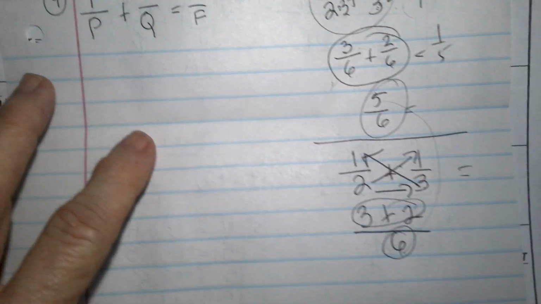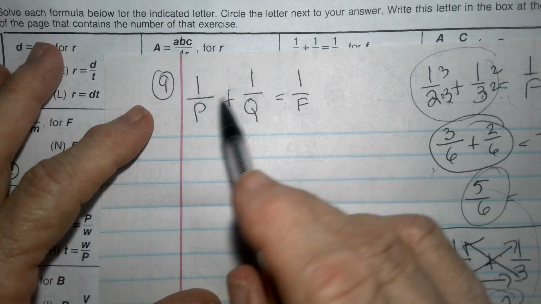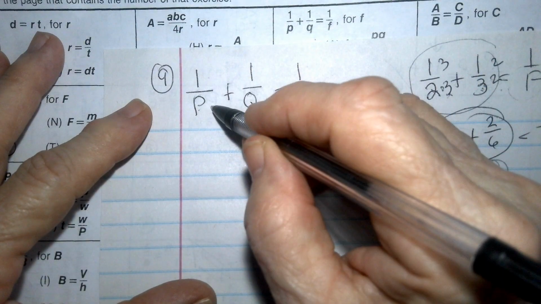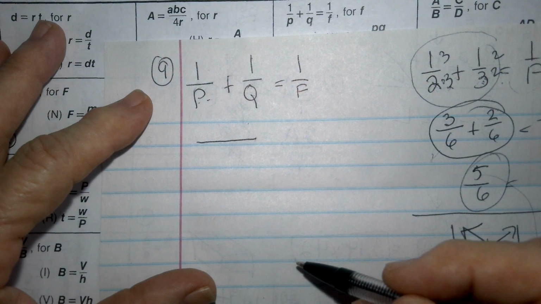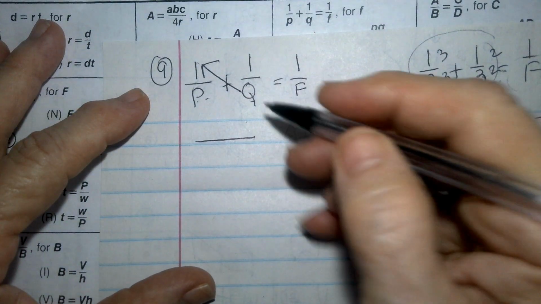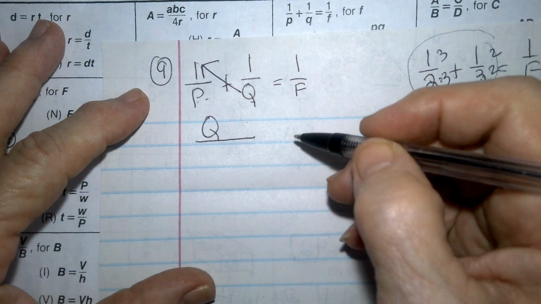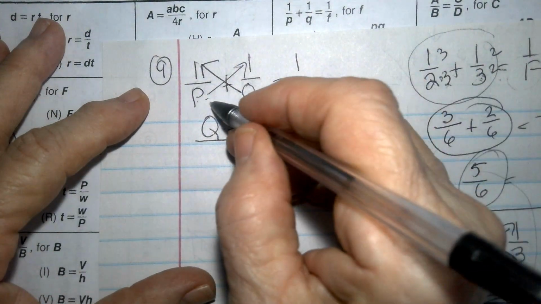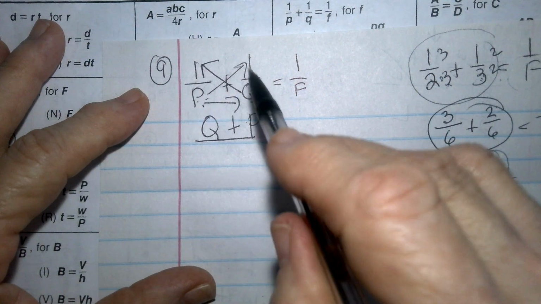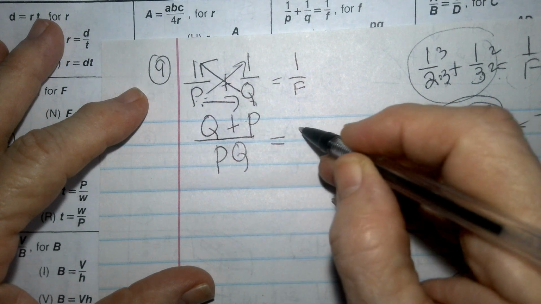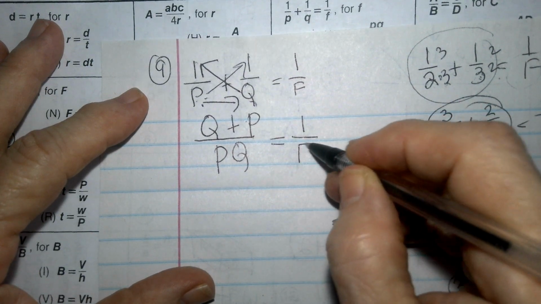So I can do that right here. I can either multiply this one by Q and Q, and this one by P and P, or I can do what I just did and do that cross multiplying. So I think that's what I'm going to do. I'm going to make a fraction here, and I'm going to go upwards to the left first. 1 times Q is Q plus P times 1 is P, and then go straight across on the bottom. P times Q is PQ equals 1 over F.